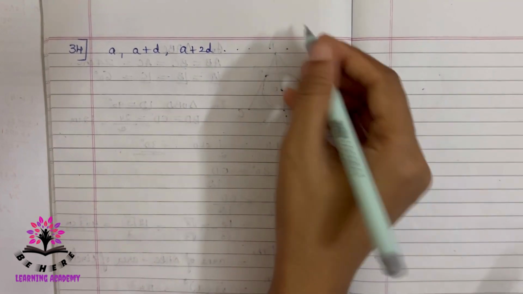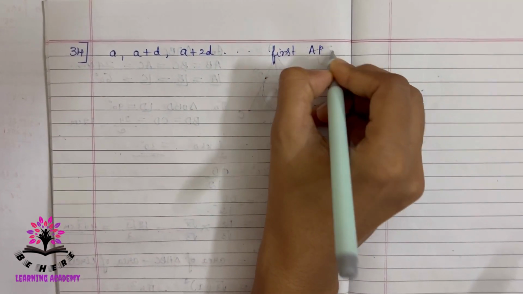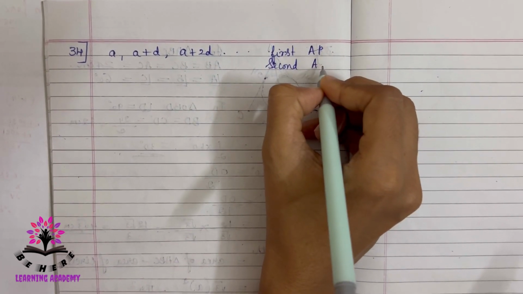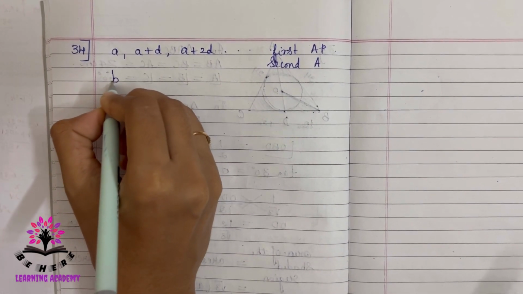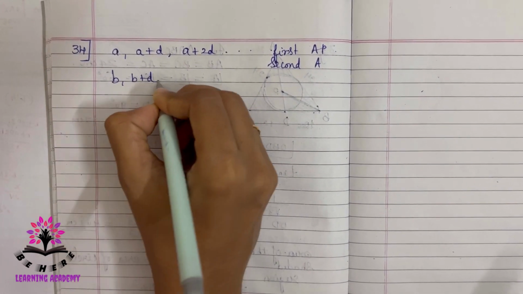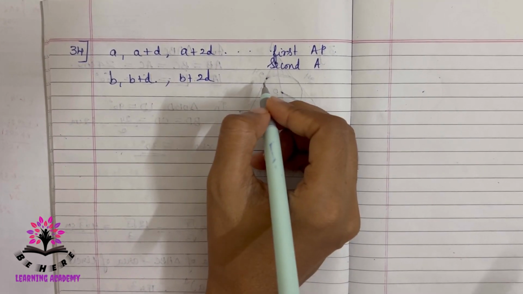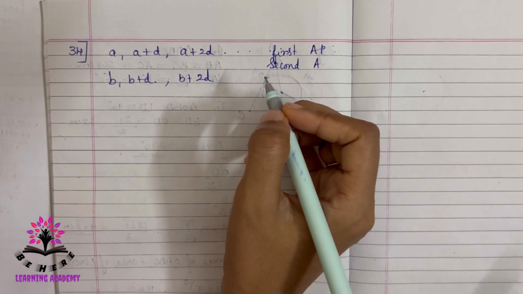I will consider this as the first AP. For the second AP I will not write A because we'll get confused, so I'll write B, B plus D, B plus 2D. I will consider this as the second AP, otherwise you will get confusion.